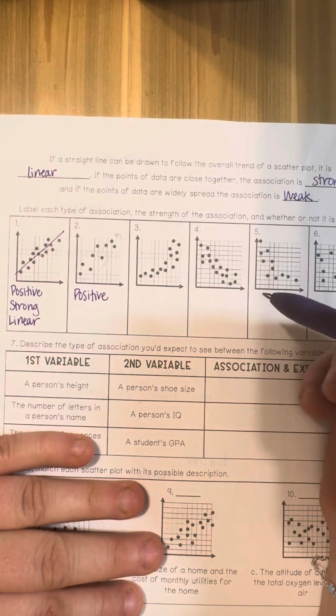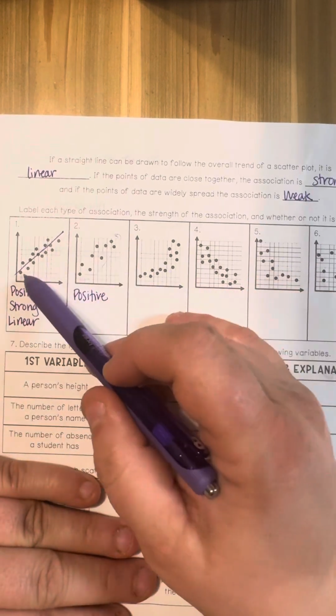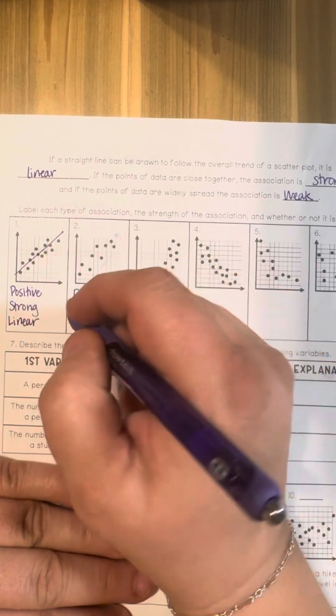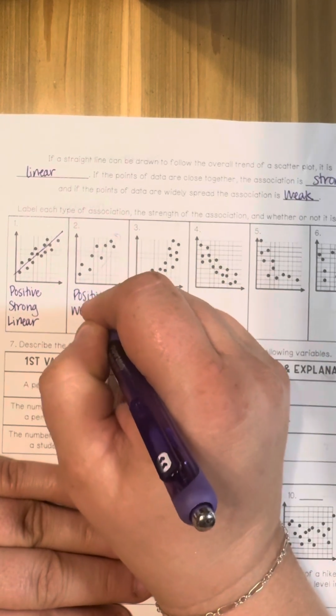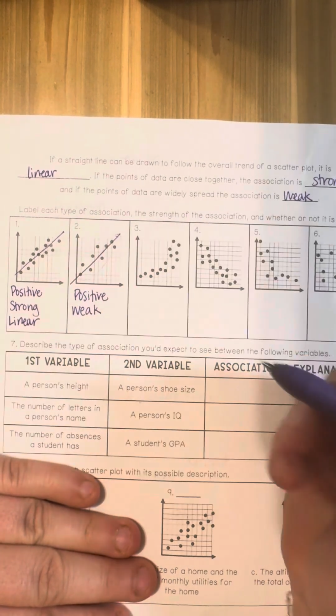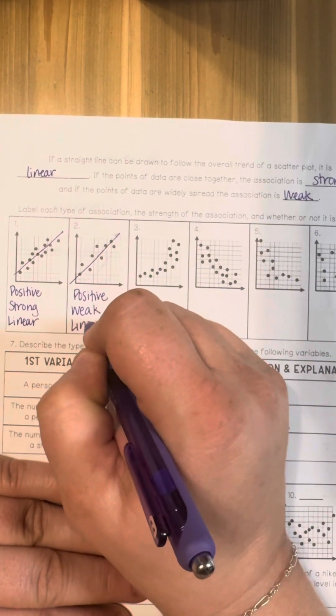Do you think it's strong or weak? Look at our strong one, how closely they are together. These are a little more spread out. So we're going to say this one has a weak association. And again, I could still draw that line to the middle of them. So this is still linear.